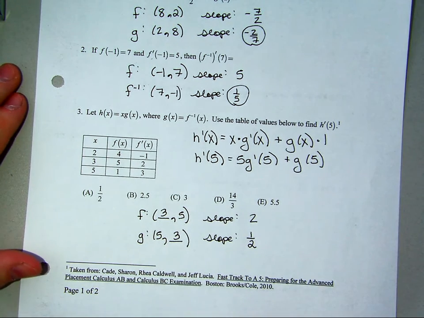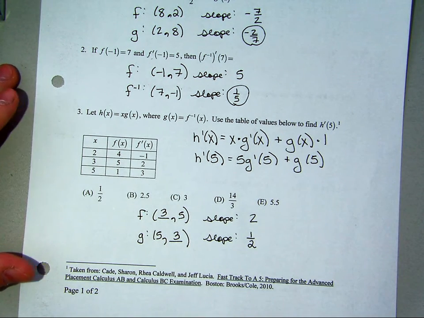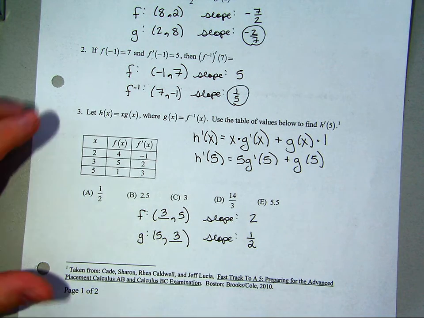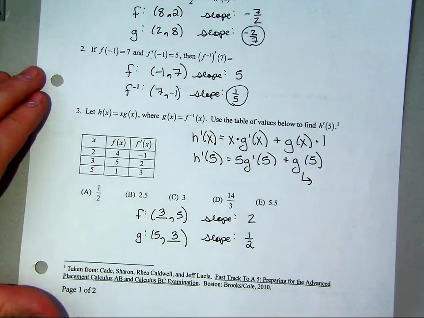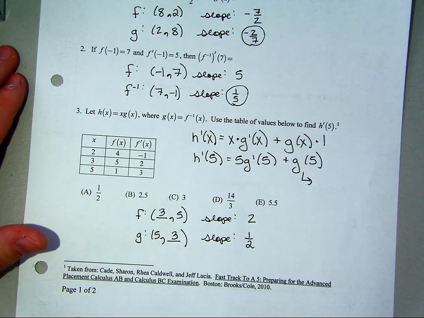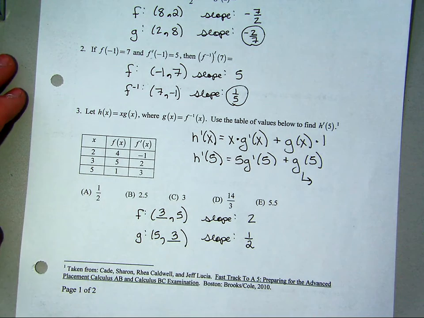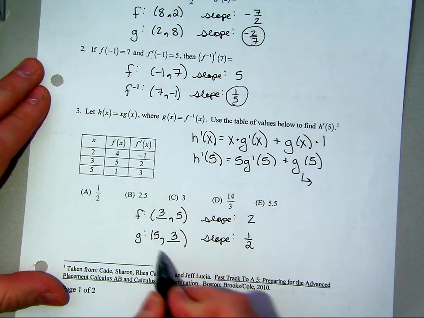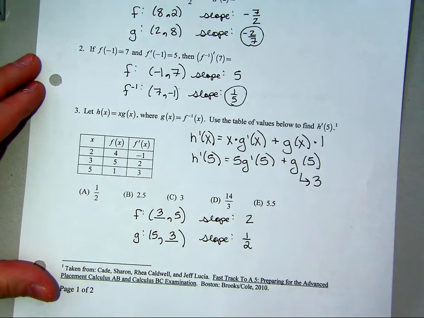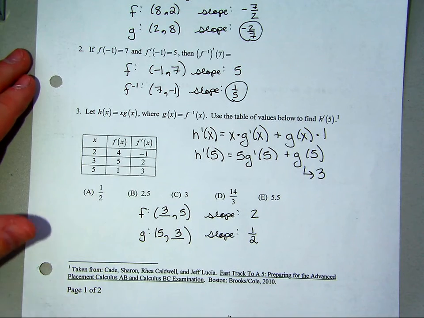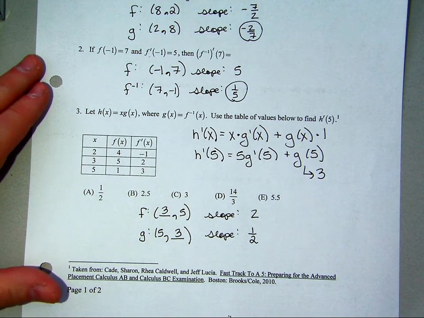There were two things I needed. I needed g of 5, g prime of 5. What is g of 5? G of 5 means tell me the y-coordinate when you plug 5 in for the x value on g. 3, because of this point that I've created down here. What's g prime of 5? 1/2. What's the slope of g when x equals 5? 1/2. Finish it off.